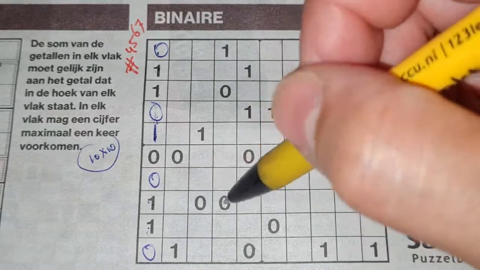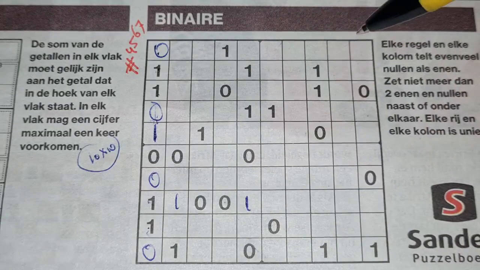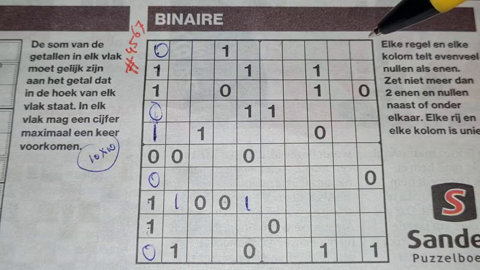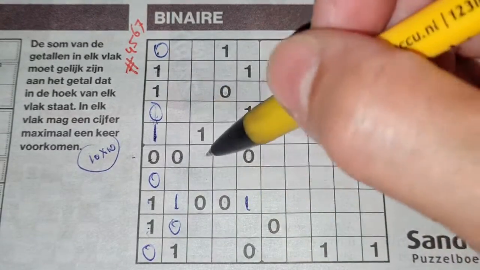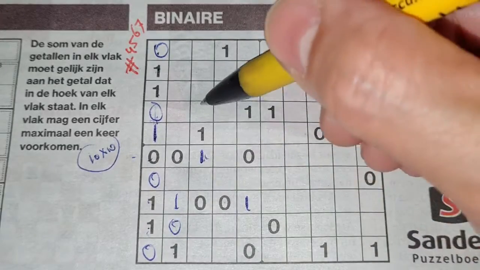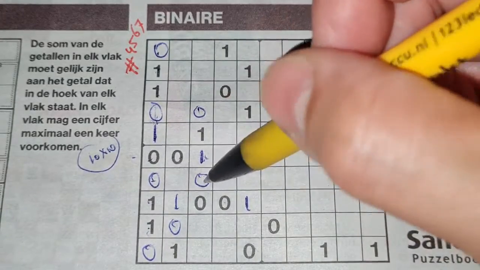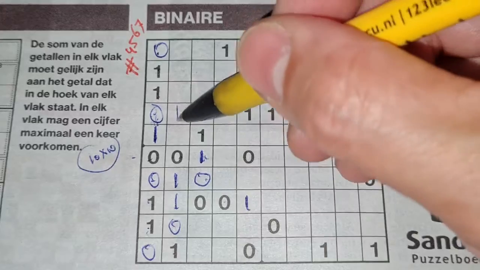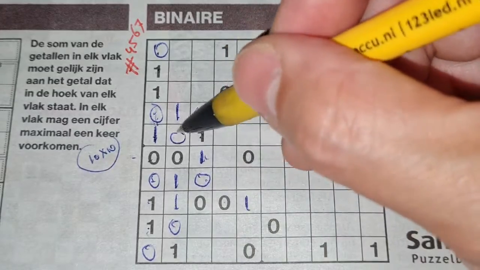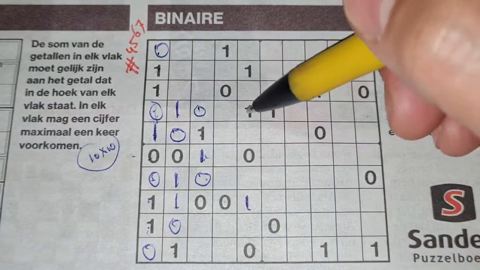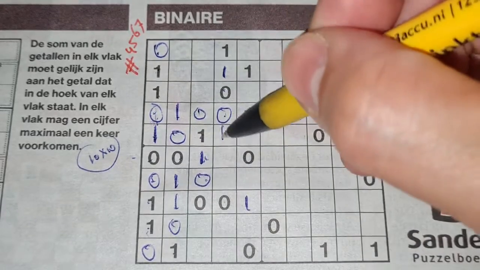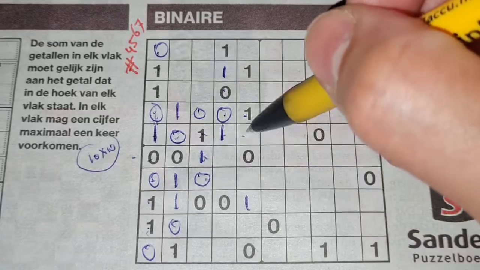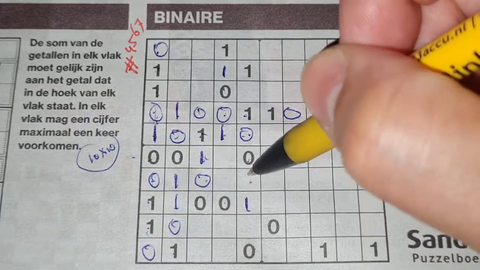Let me see. Double O, here 1, there 1. Between two ones comes an O. Double O, here 1, there 1. Double 1, here no, there no. Between two O's comes a 1. Between two O's comes a 1. Between two ones comes an O. Double 1, here no, there no. Double O, here 1, there 1. Double 1, here no, there no. Double O, here 1, there 1.